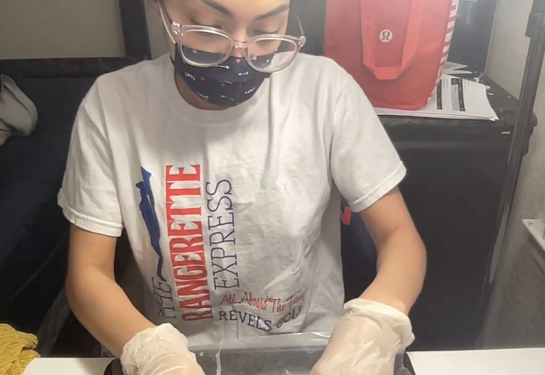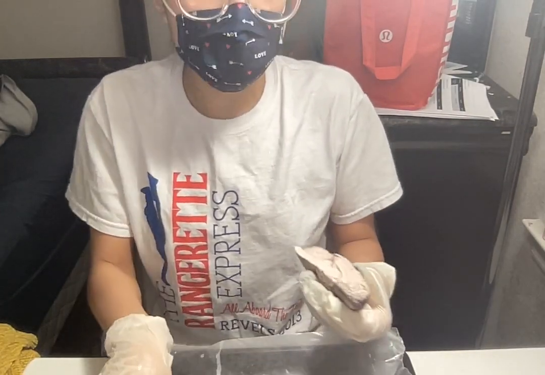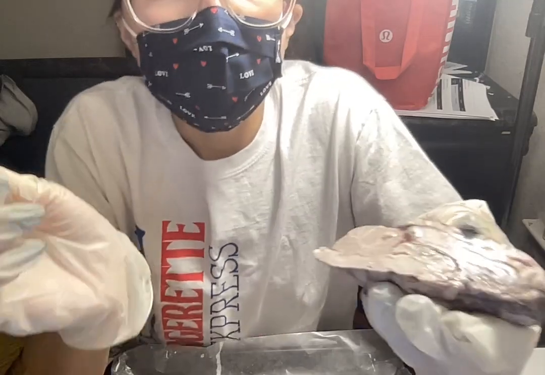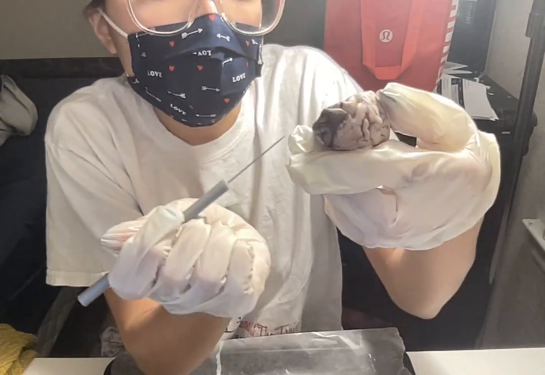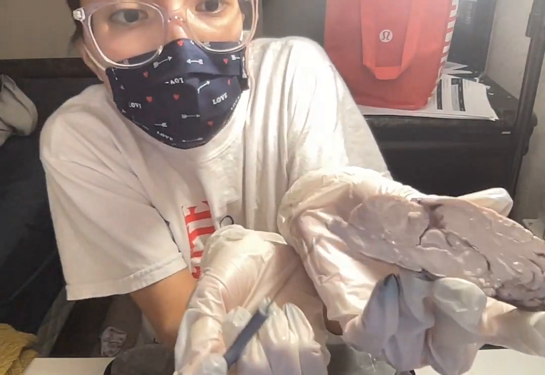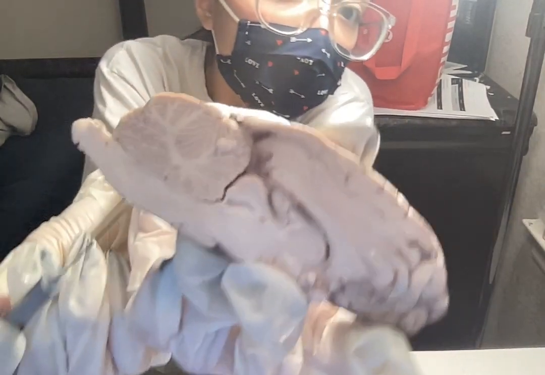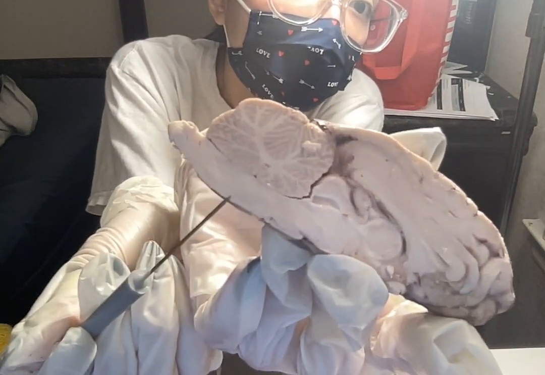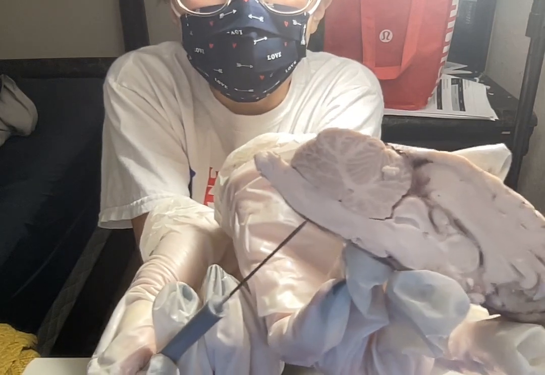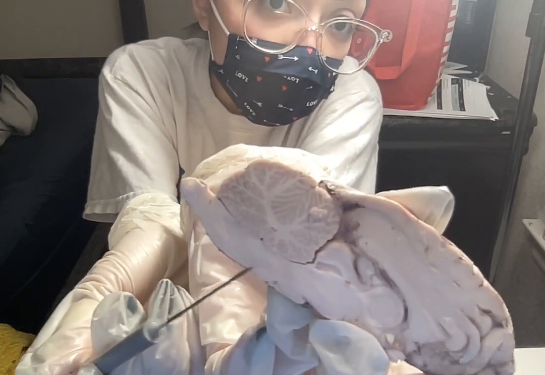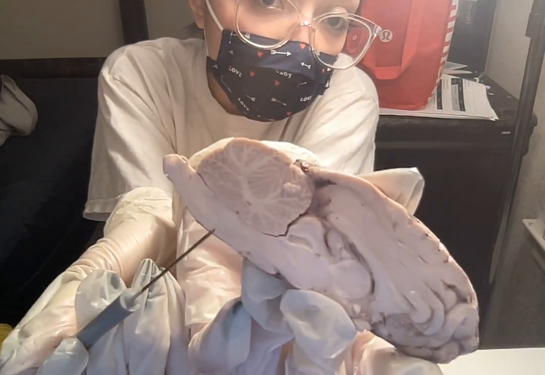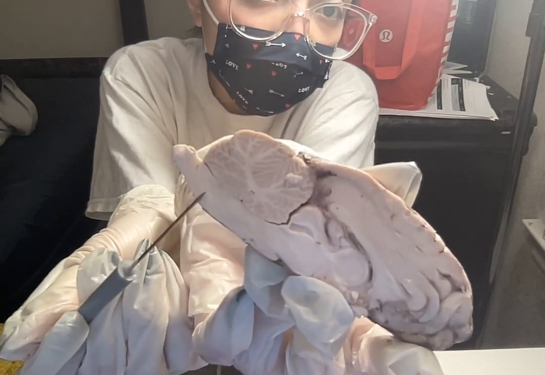So, starting with the medulla oblongata. So, the medulla oblongata is right above the spinal cord here. Okay, so the medulla oblongata helps to regulate our breathing, blood pressure, and heartbeat.